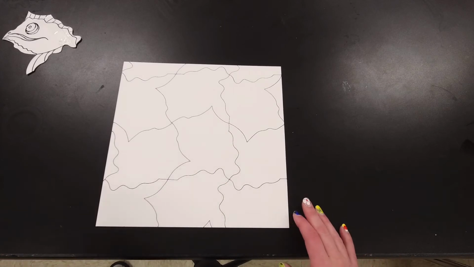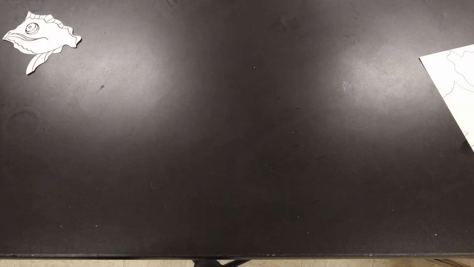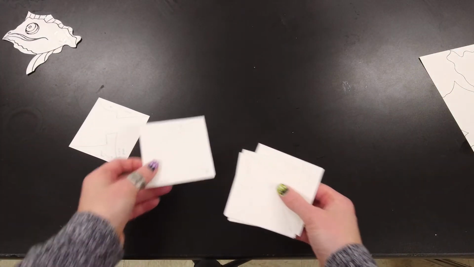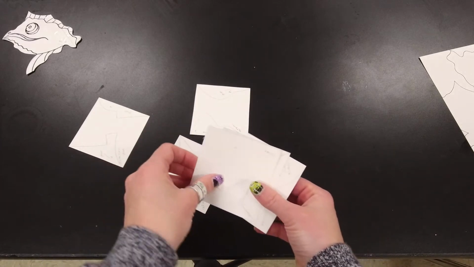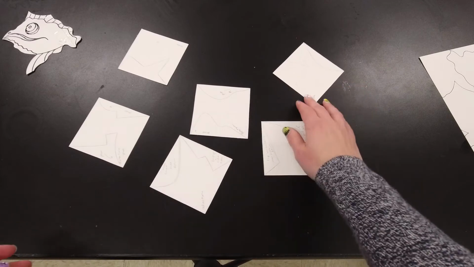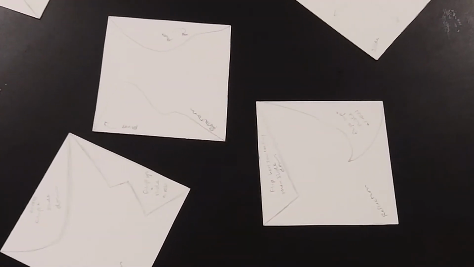The first thing that I want to do in this video is introduce you to some of the steps that you'll be doing. Once you figure out which type of tessellation you want to do, the first step is that you will receive a little 3-inch square like the one that I currently have on the table, and I'll zoom in so you can see those.